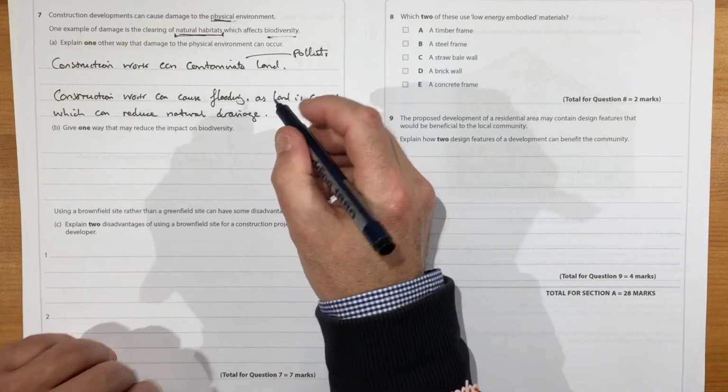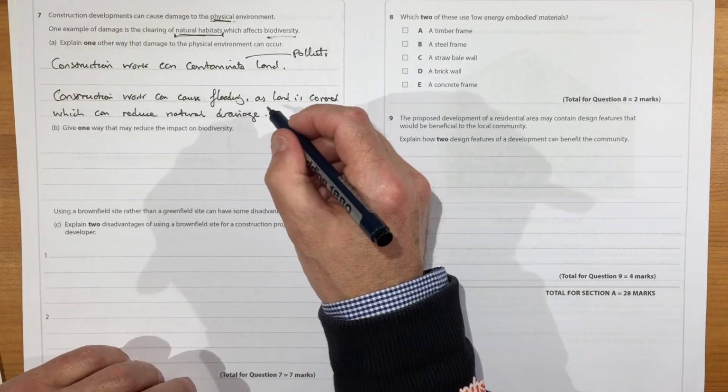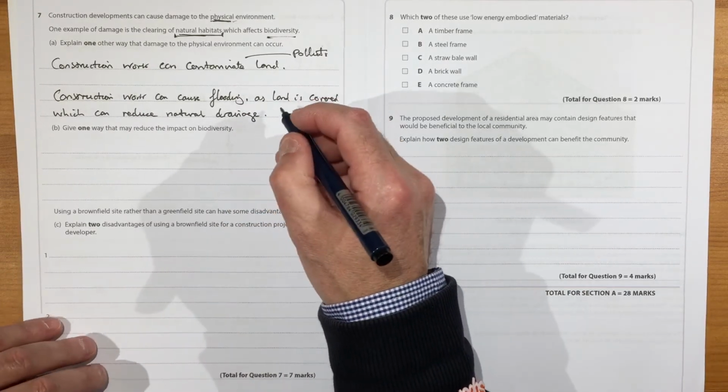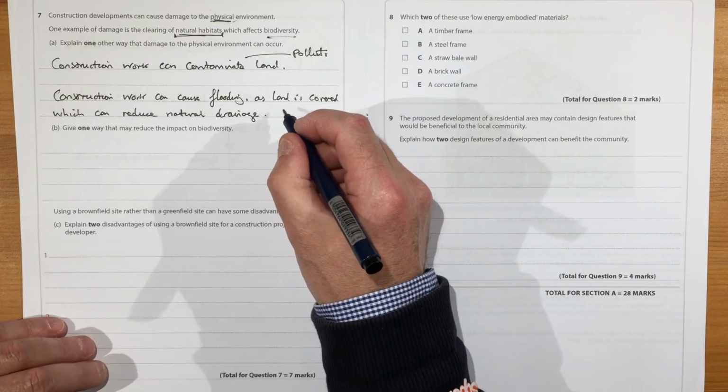And this is what you get in built-up areas. You get flash flooding because the rainwater just cannot seep away quick enough.